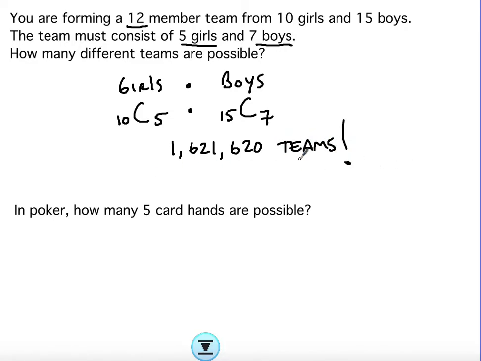Okay, so this is the amount of teams that are possible to make that consist of 5 girls, 7 boys from that pool of kids. See, it's hard to estimate because it's so much off of what you would ever imagine.